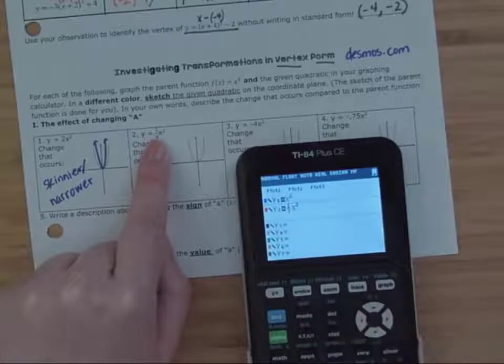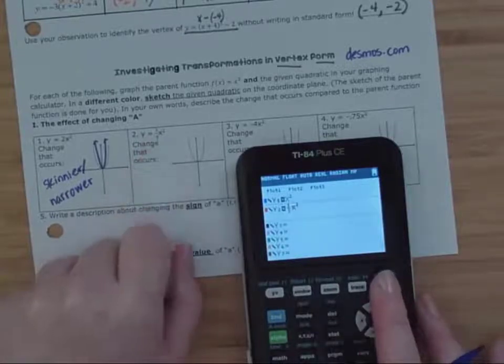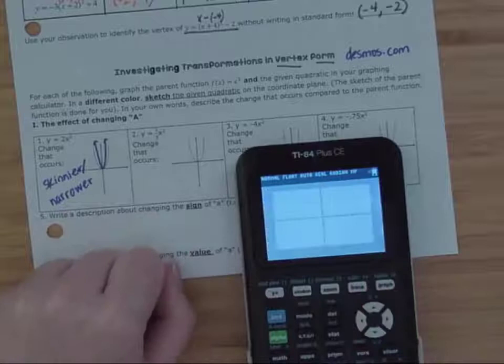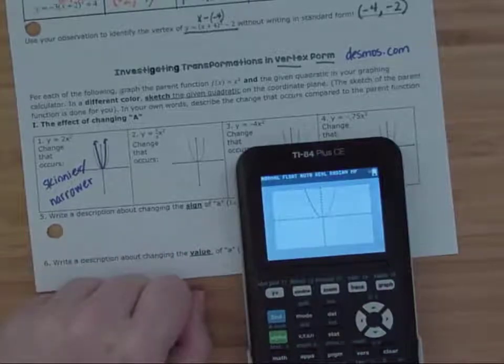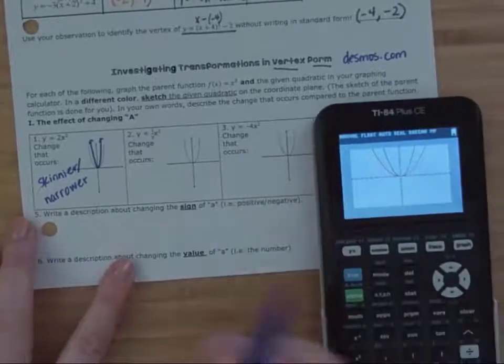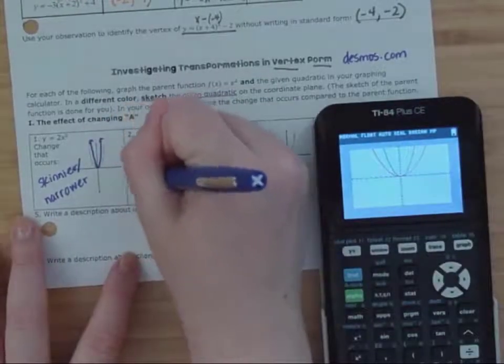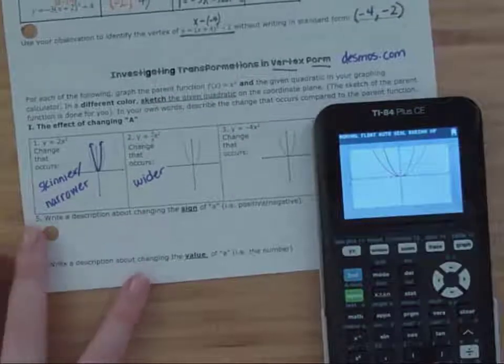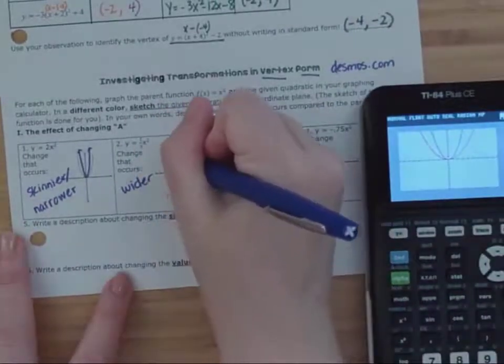I'm going to delete this one. And when I look at my graph, here is my parent function again. And now here is my second function. What happened there? Well, it got wider. Okay, and I'm going to sketch that on my graph.